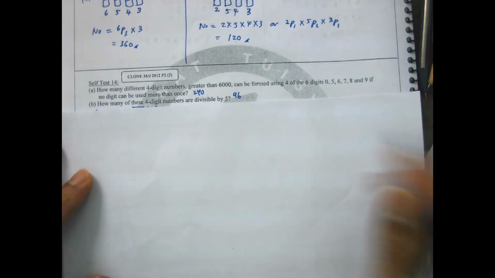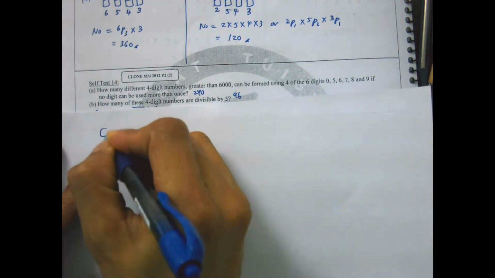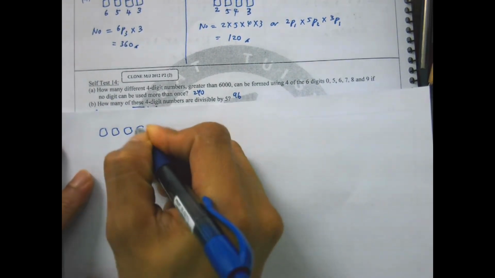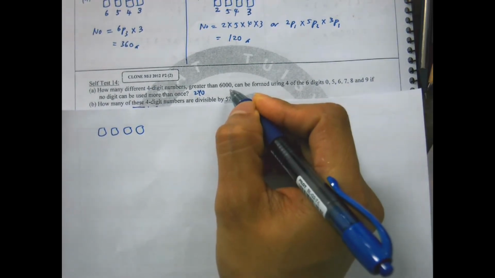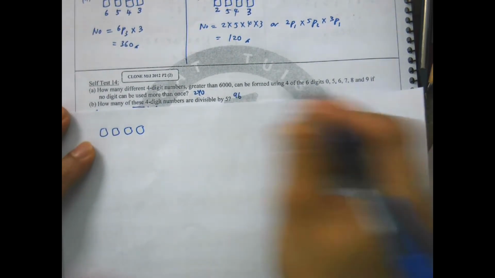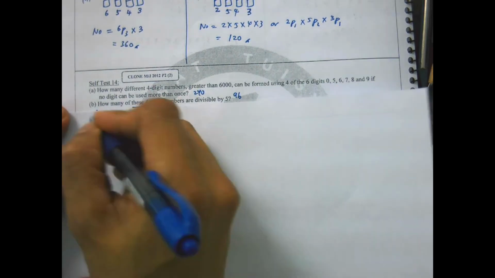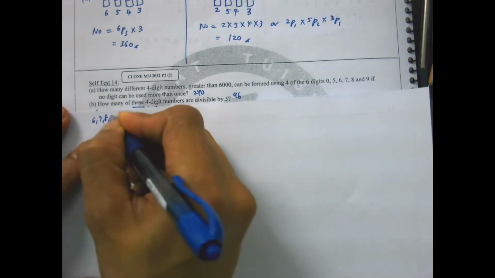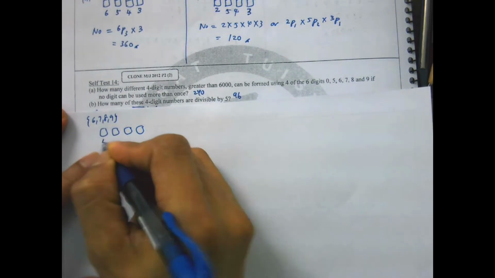What I need to do is draw 4 boxes. It must be greater than 6,000. If it's greater than 6,000, we have to start from 6, 7, 8 or 9. So there are 4 options.